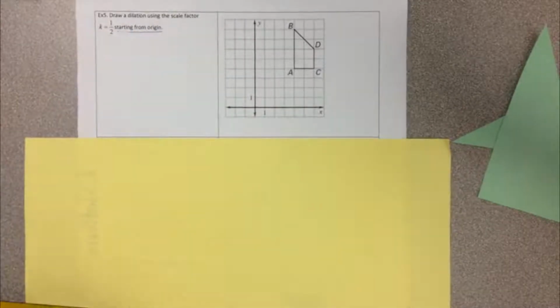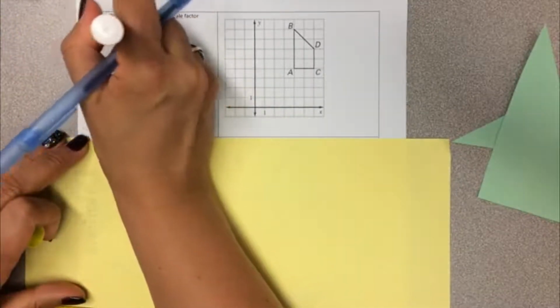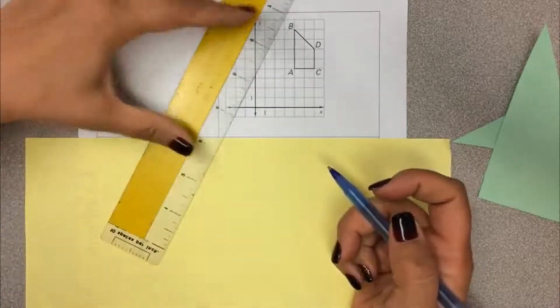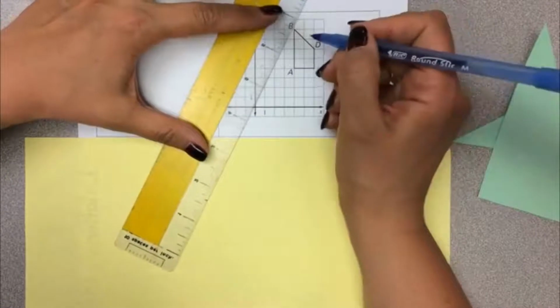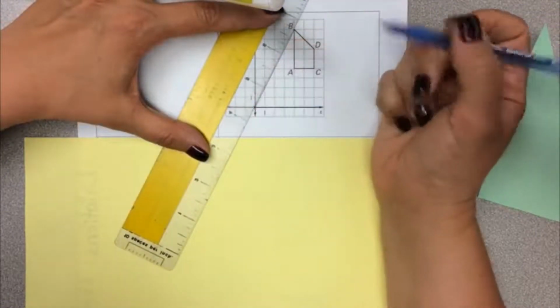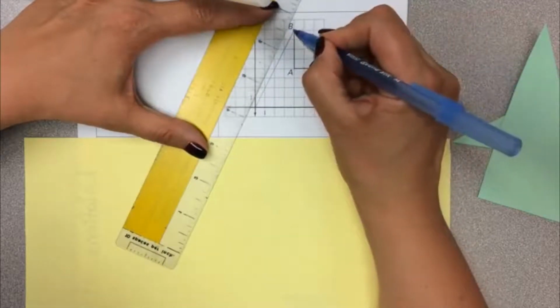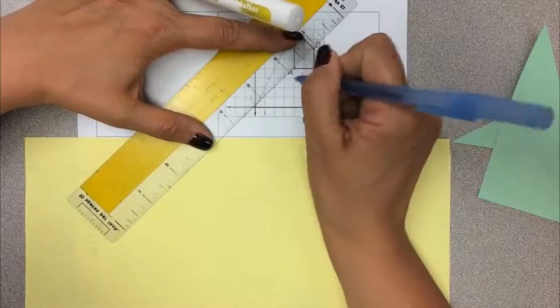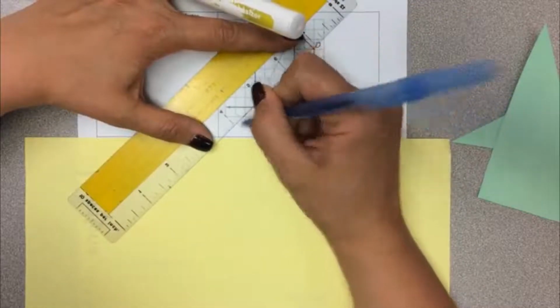What that means is the shape on the coordinate plane is going to be towards the origin, reducing its size. So every vertex of the trapezoid has to be connected to the origin.